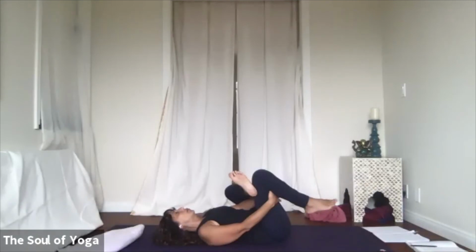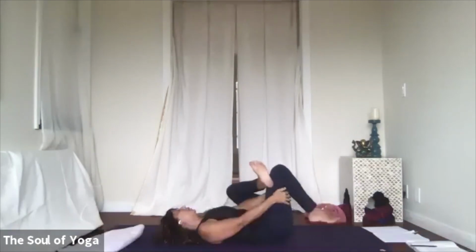I think this is one of the most important postures to place in any pain sequence that involves back pain. Definitely for sciatic pain. When you're ready, release that.